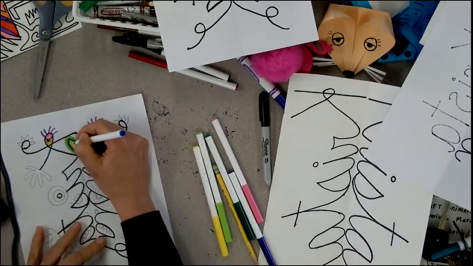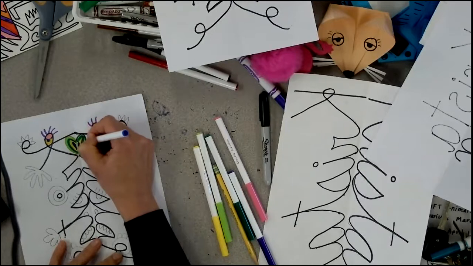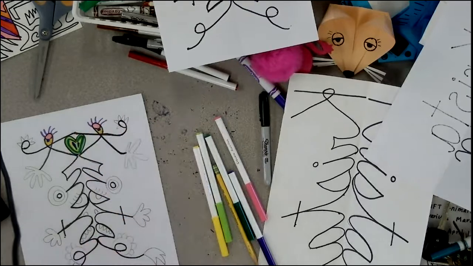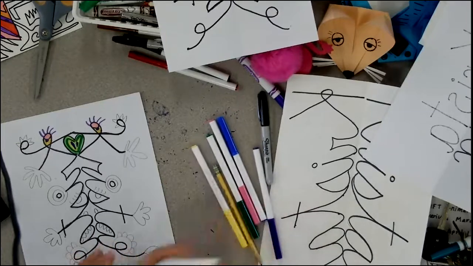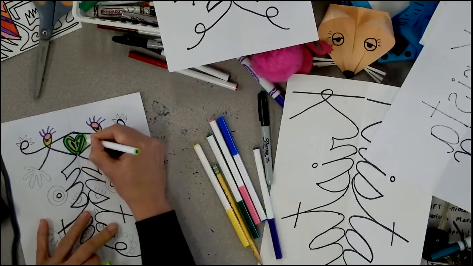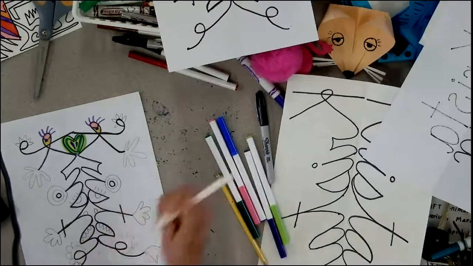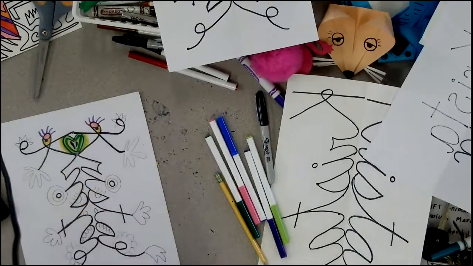But I just want you to notice that I've taken my time here to make a heart, which is also something that shows bilateral symmetry, that I'm taking the time to make and color it the same on each side. Just like that. So I will just continue with this and make it as interesting as I possibly can. And I cannot wait to see what yours is going to look like.